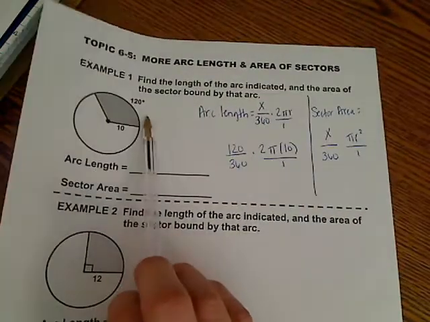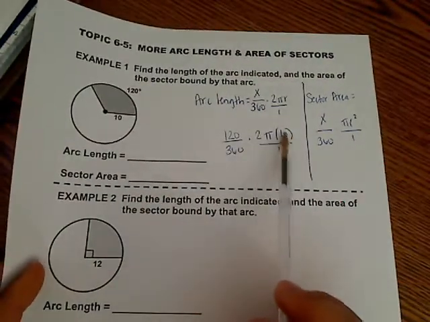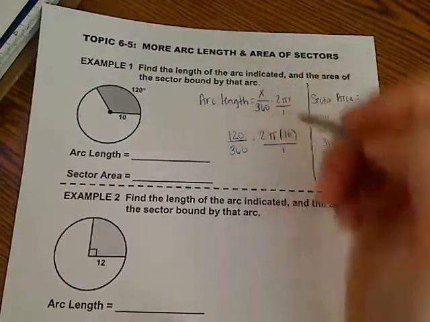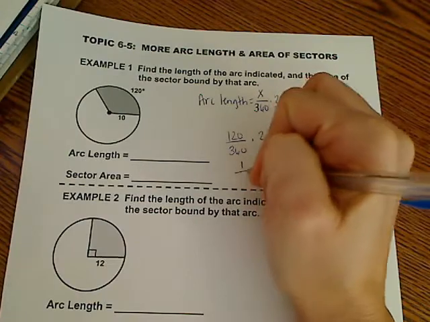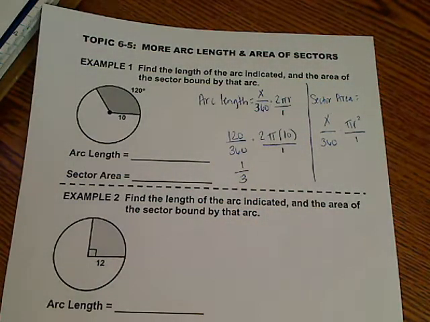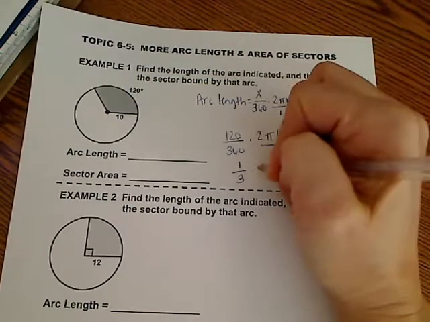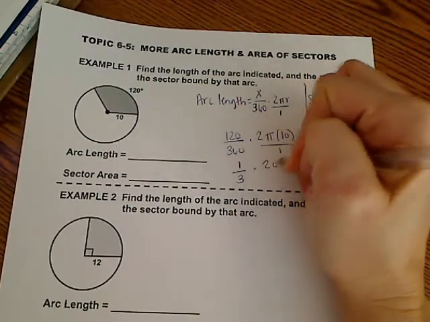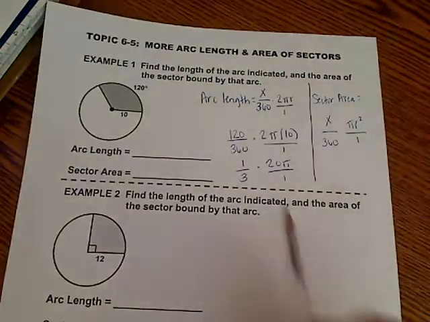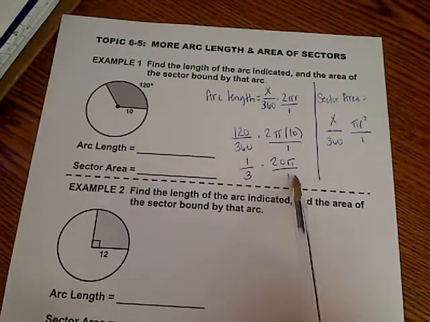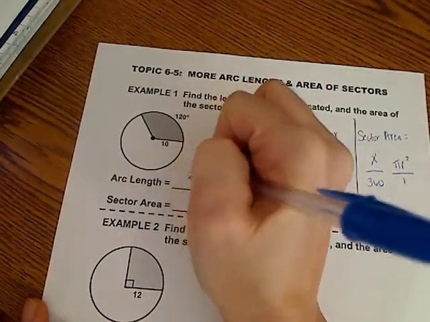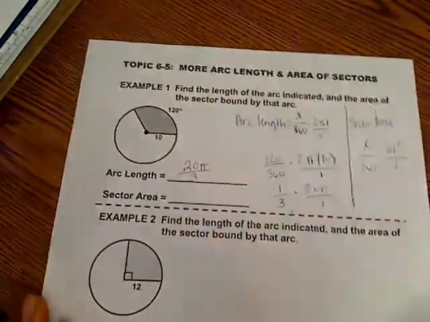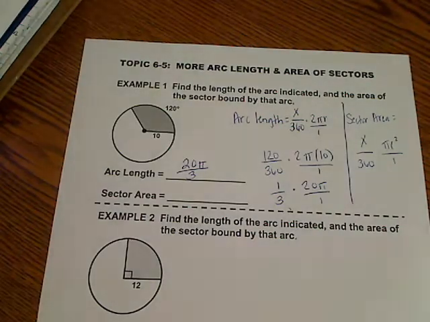We've got 120 here, so we're going to put it over 360, and then we've got our radius put in there. Okay, if we simplify 120 over 360, we get what? Yeah, it's 1/3, because 120 goes into 360 three times. Times 20 pi over 1, then just multiply those straight together, and you have 20 pi over 3, or you could put 20 over 3 pi beside it.